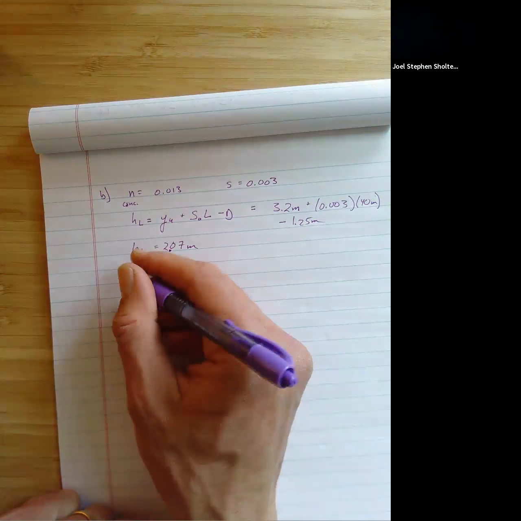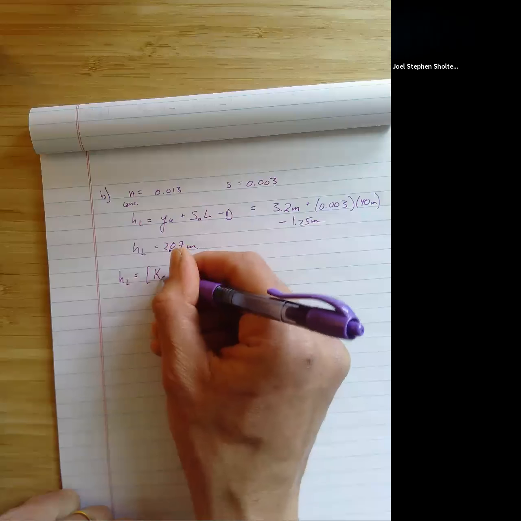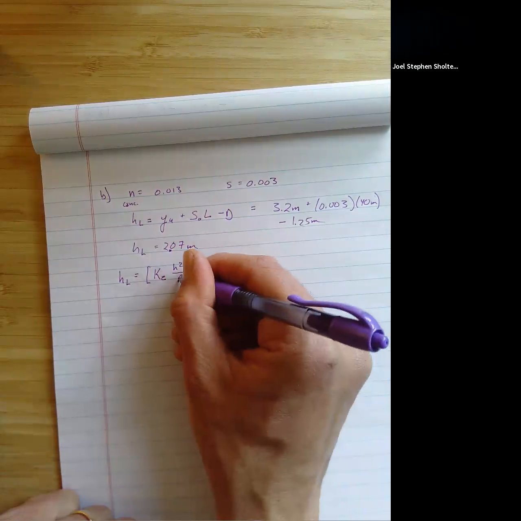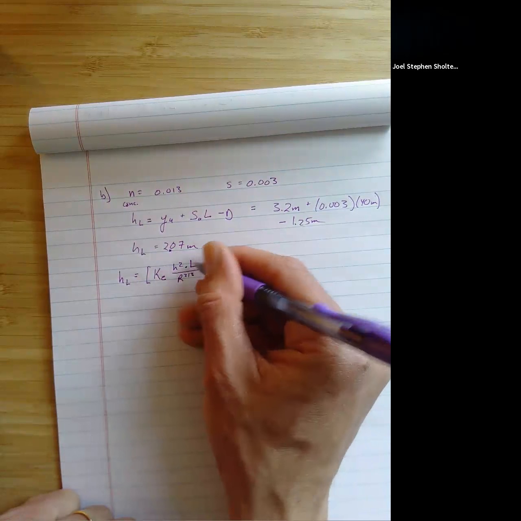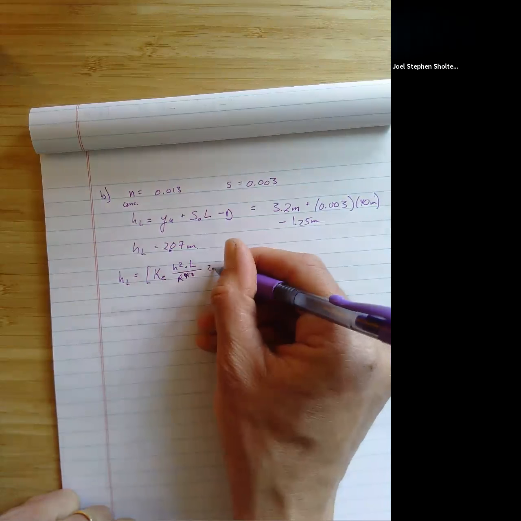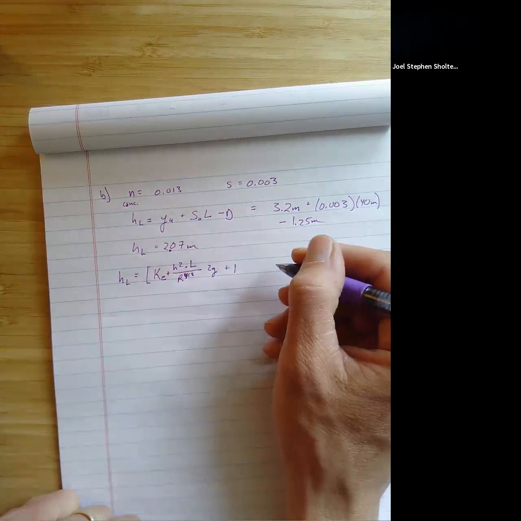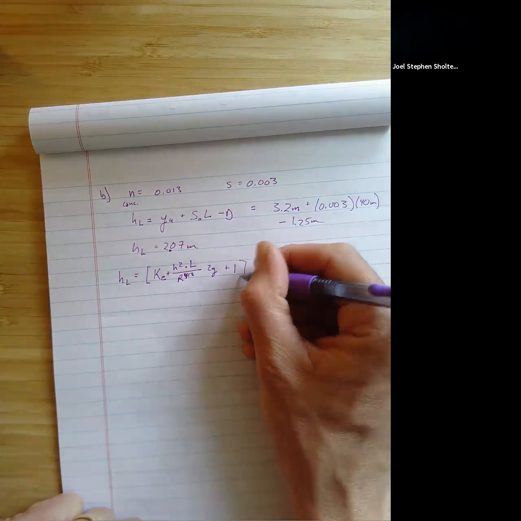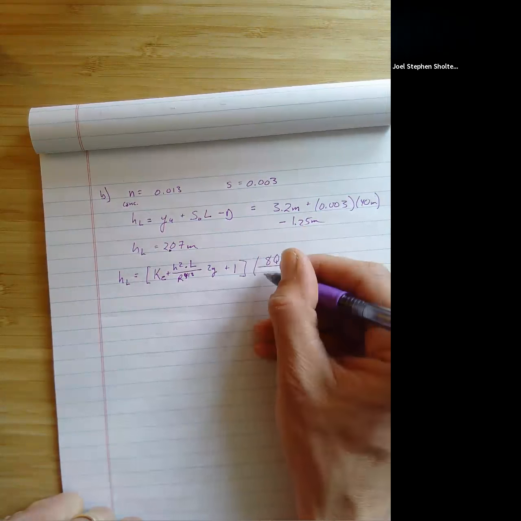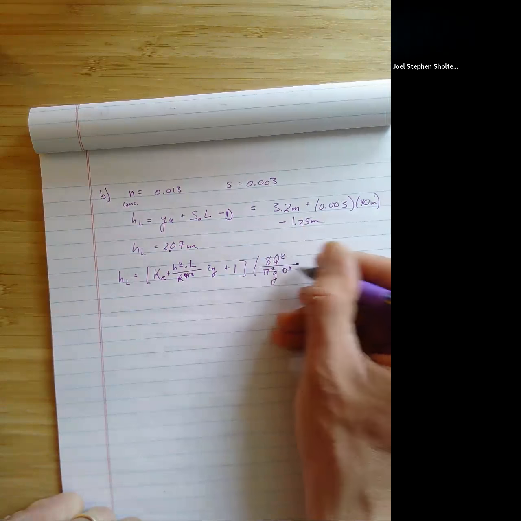So as before, our head loss is equal to K_e N squared times L over R to the 4/3 times 2G, plus our exit loss, times 8Q squared all over pi squared G D to the 4th.